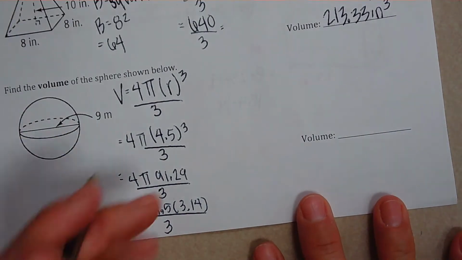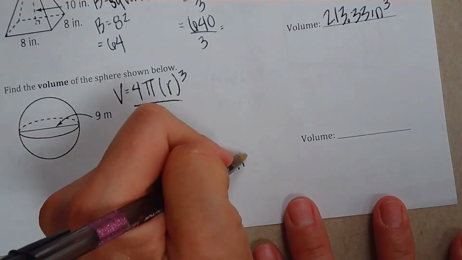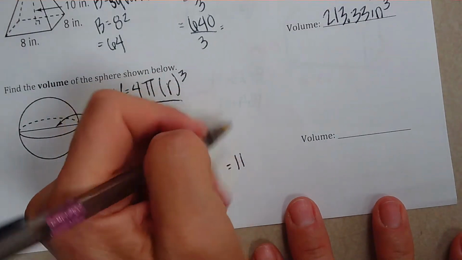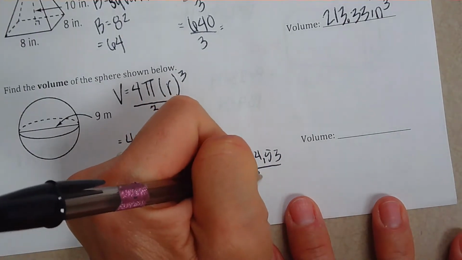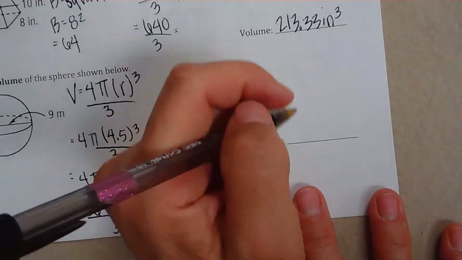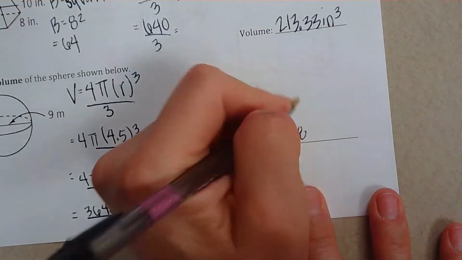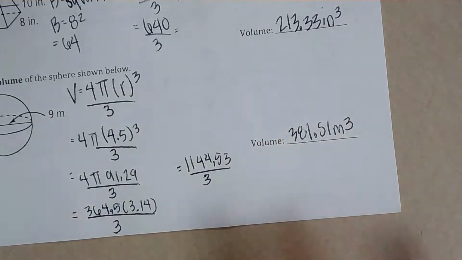Okay, so let's multiply these top two. We'll get 1,144.53, all divided by 3. And when we finally divide it by 3, we get 381.51 meters cubed. Okie doke, not too bad.